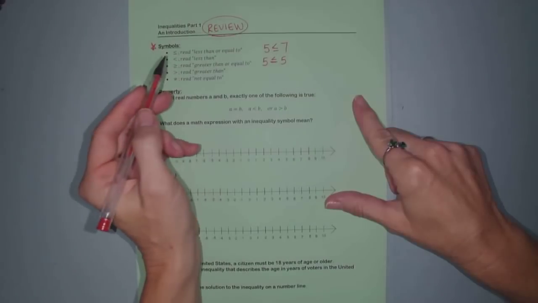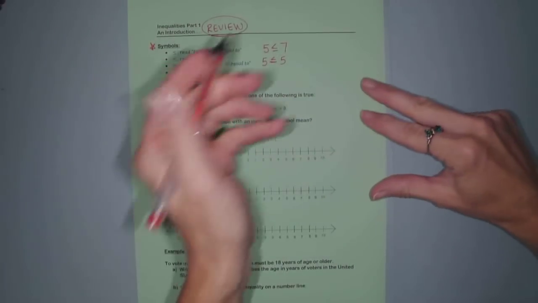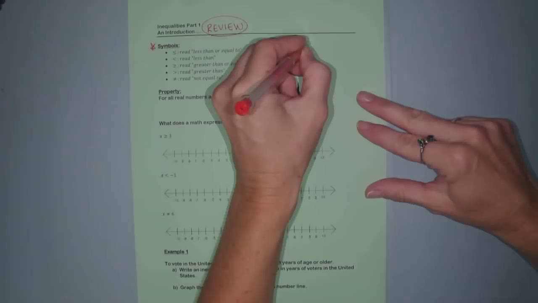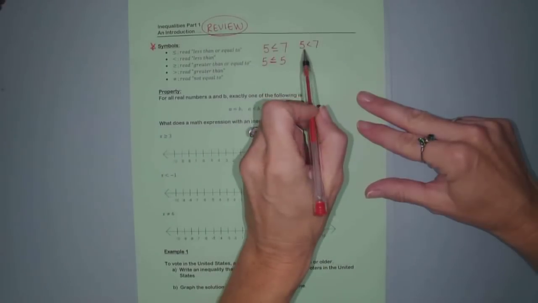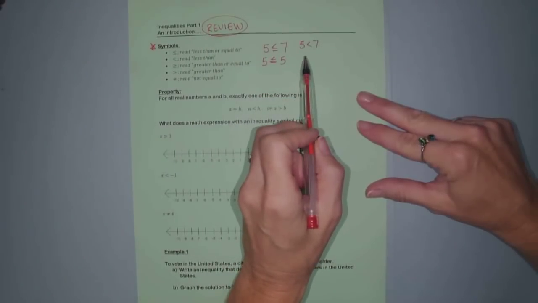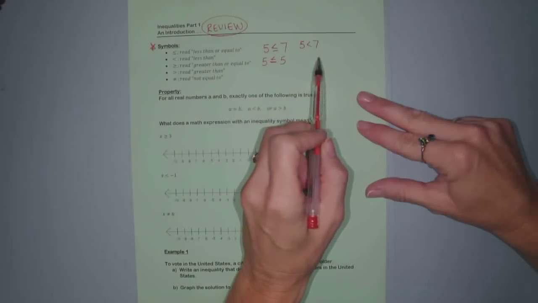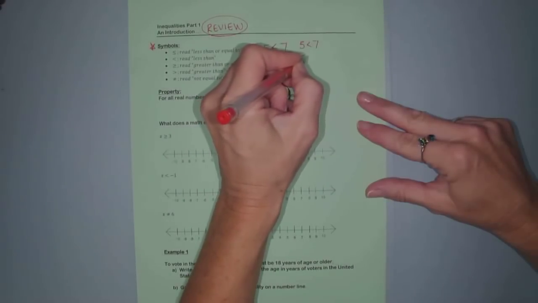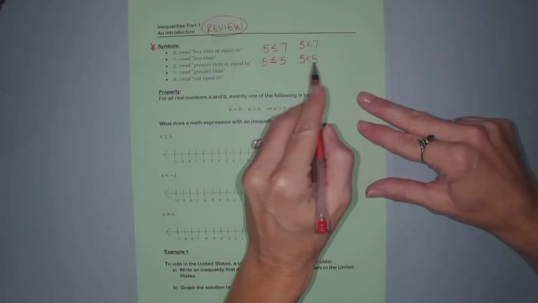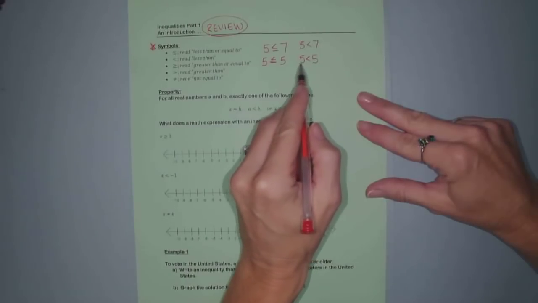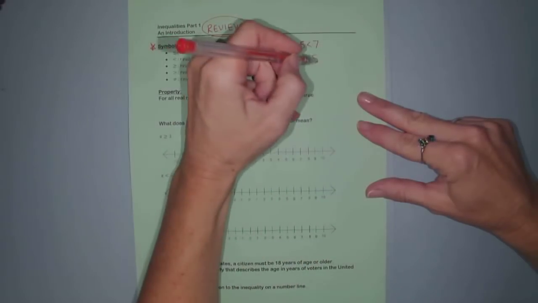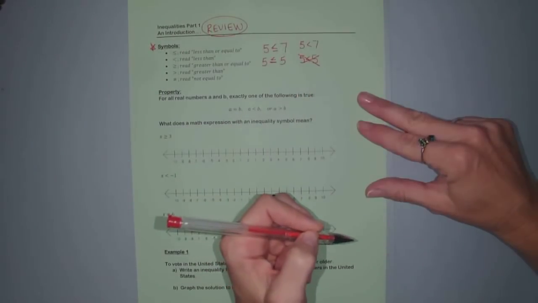The second symbol, less than. Well, I could do the first statement, 5 is less than 7. That's true. But I can't do 5 is less than 5. This would be no good. I couldn't do that because that is not true. For this, you would need the equal to. So this one, no way.